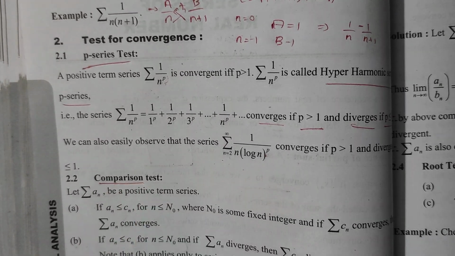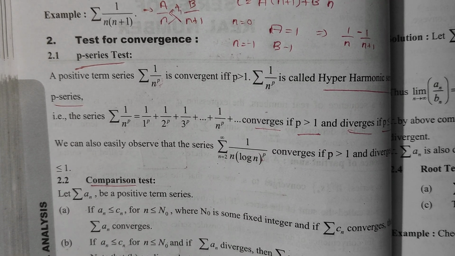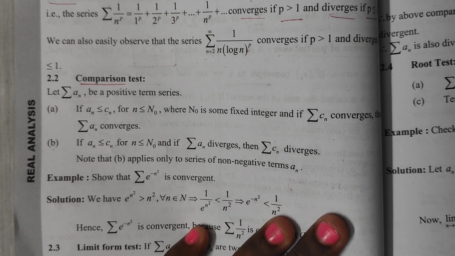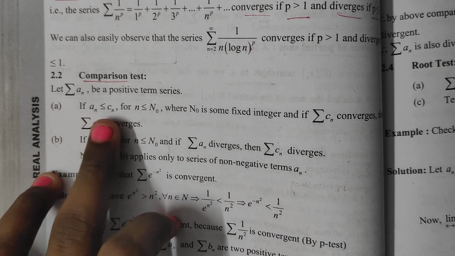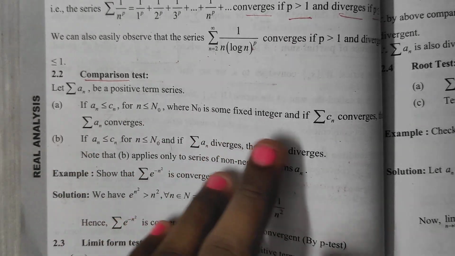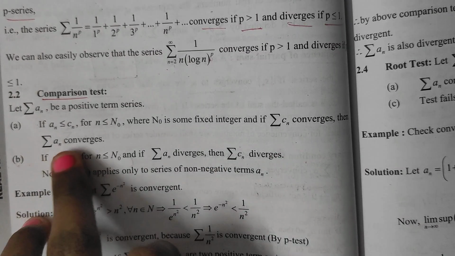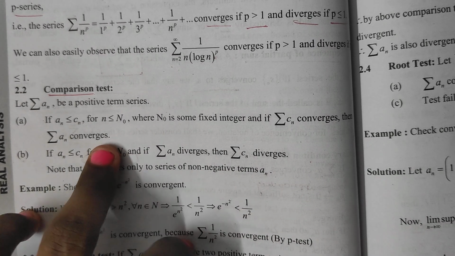Then we are going to see the comparison test. Summation of an is a positive term series, that is very important. This comparison test, everything will be applicable only to positive term series. If an is less than or equal to cn, for n greater than or equal to n naught, some fixed integer, and summation of cn converges, then summation of an converges.